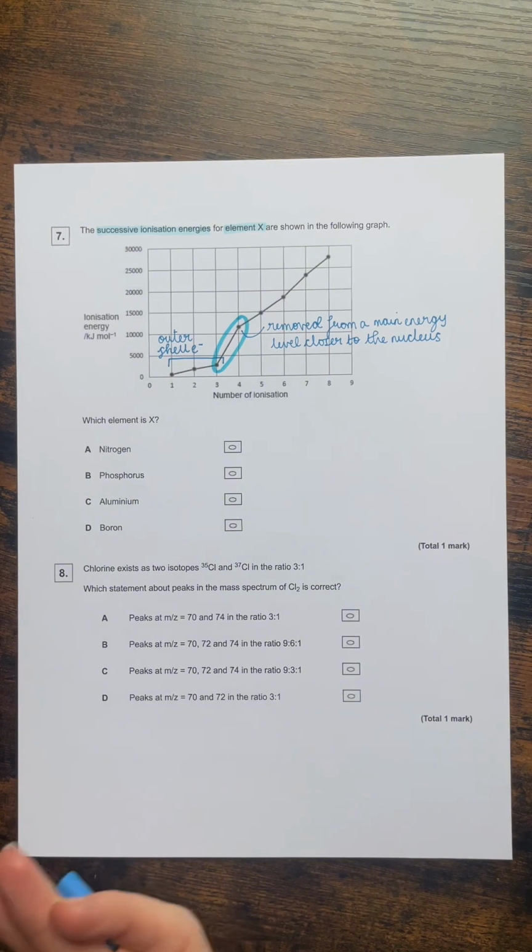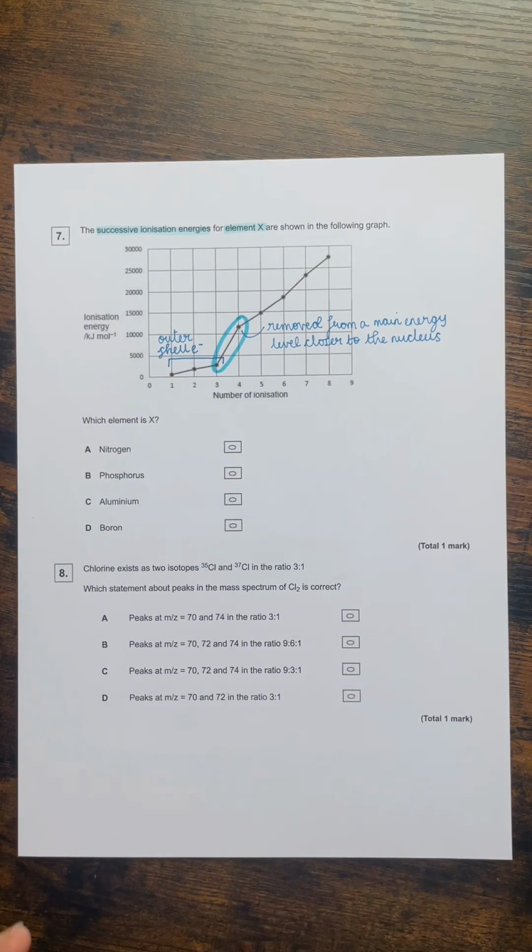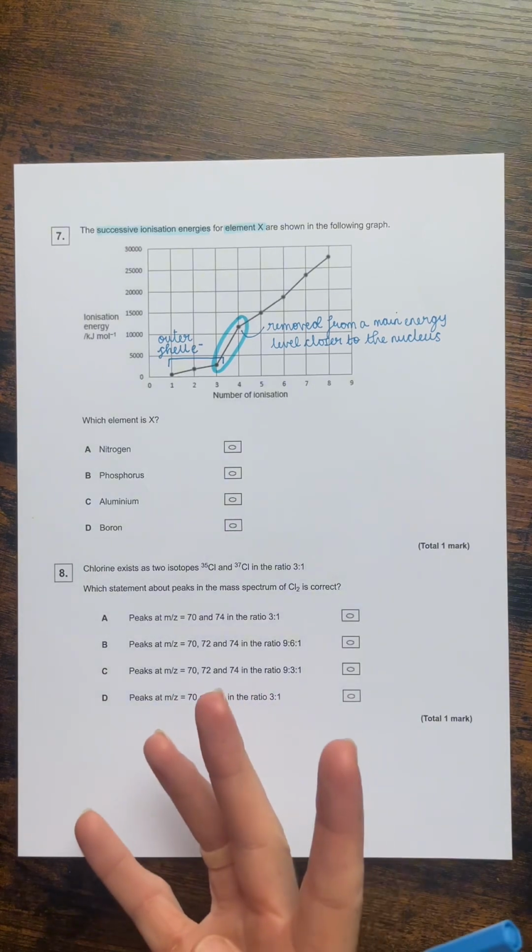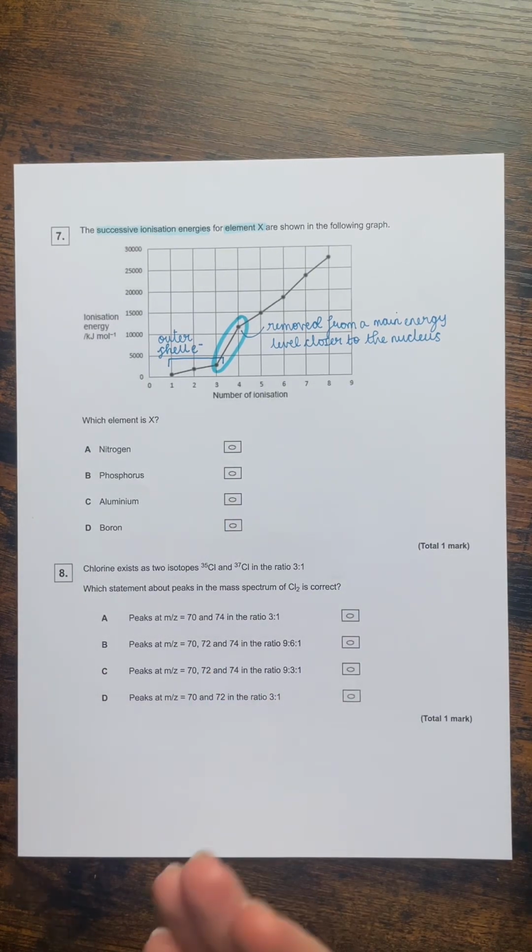Now, obviously this is a multiple choice question, so I didn't need to annotate anything like that on this question. However, this question has come up as a 3-marker before as well, where you've got to identify the element and then you've got to explain how you knew that it was that particular element in that period. So that would be essentially what I've done there. I'd say it's element this because there are this many electrons in the outer shell, and when it comes to removing this one, the big jump in energy shows that it's being removed from a main energy level that's closer to the nucleus. So that would be my explanation for a longer question.